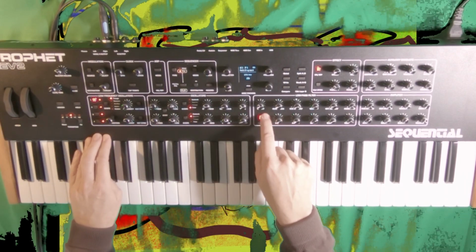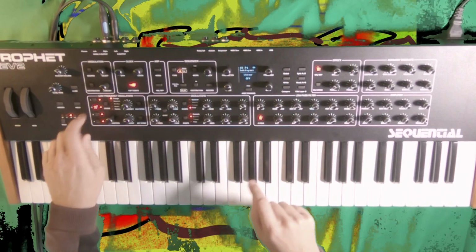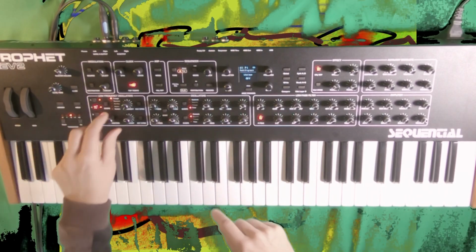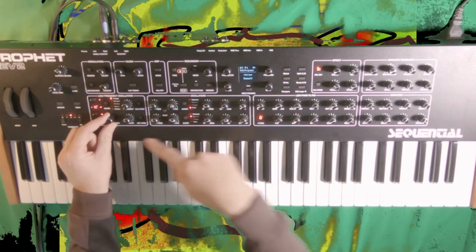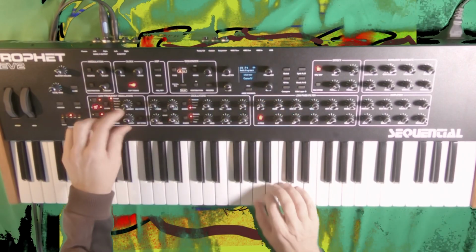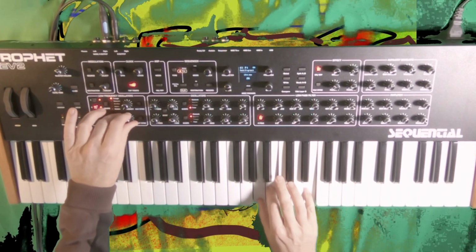So remember that cutoff. So I can go into a low frequency oscillator 2 and put in the destination cutoff frequency. Here I use it, and there is the amount, here's the frequency.